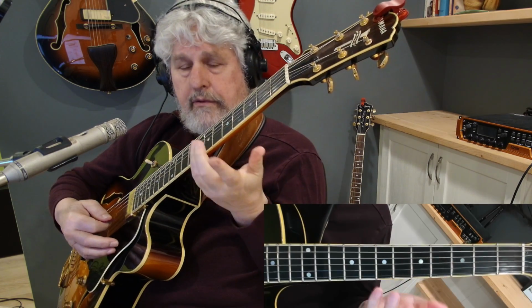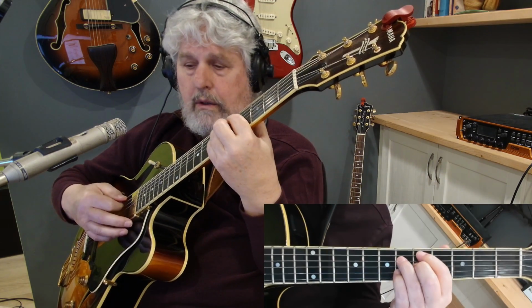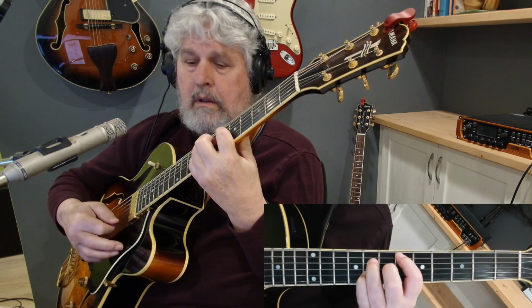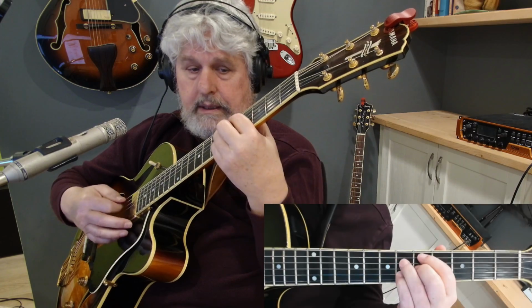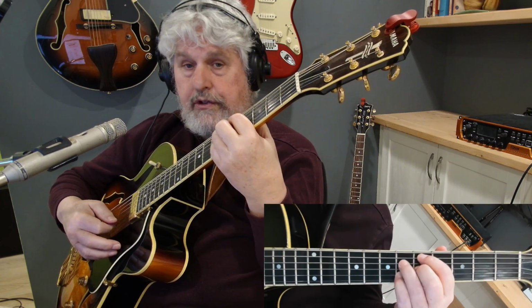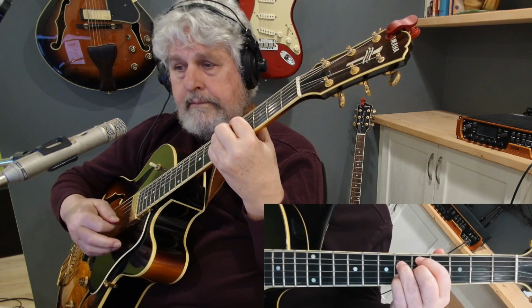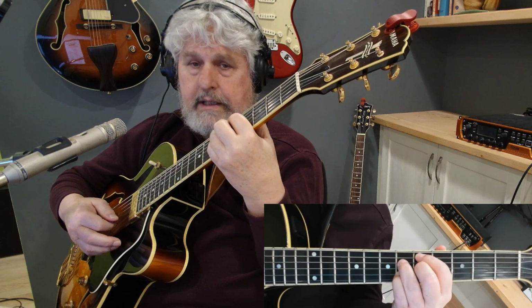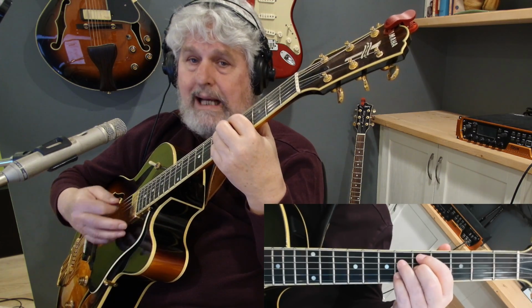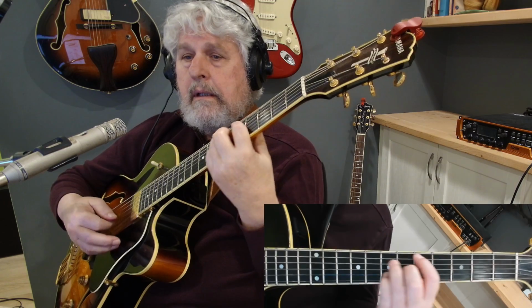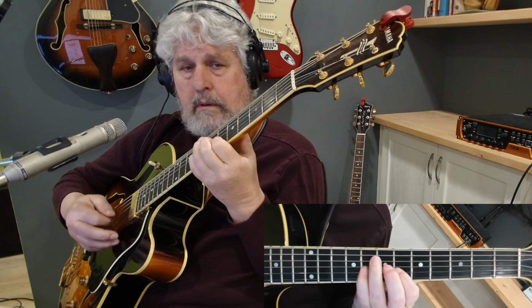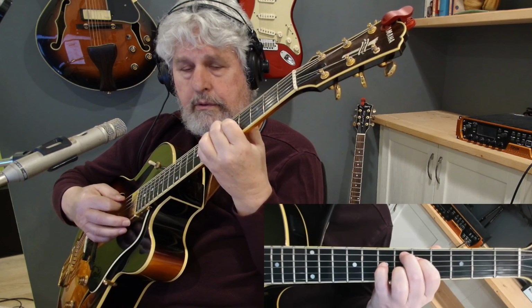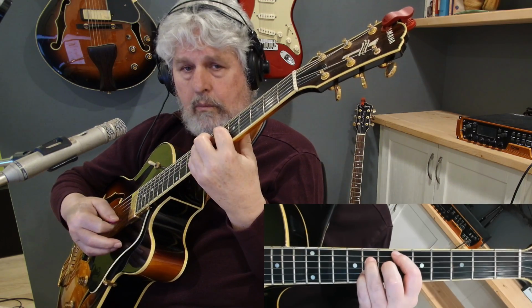So that D minor 7 flat 5 chord can go to the E flat major 7, right? And it acts as a dominant chord. As a matter of fact, it's enharmonic with a B flat 9 without a root, and then it returns to the 1 chord.